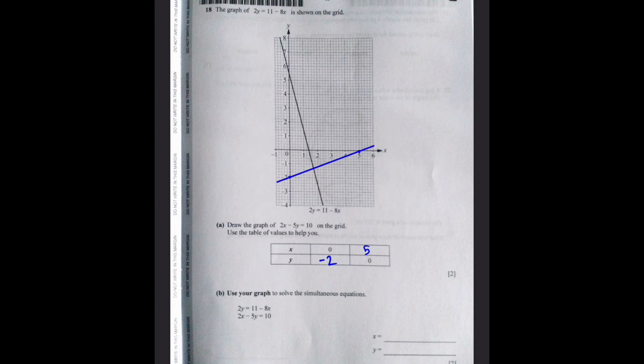And part B, use your graph to solve the simultaneous equations. 2y equals 11 minus 8x, and then 2x minus 5y equals 10. That will simply be the intersection point of these two graphs. So over here, the intersection will be at 1.7 in the x coordinate, and the y coordinate minus 1.3. So let's write x equals 1.7, y equals minus 1.3. That's the answer. Let's go to question 19.